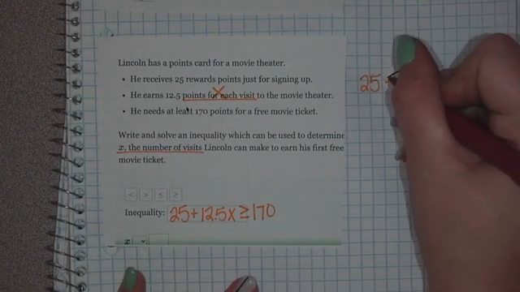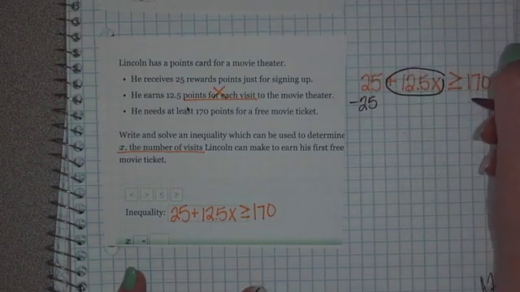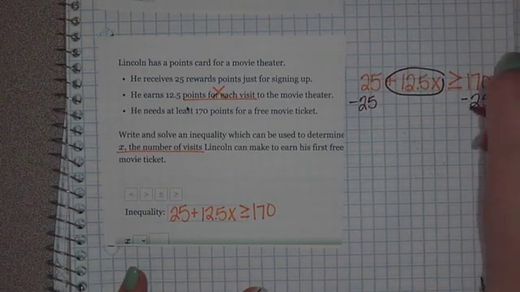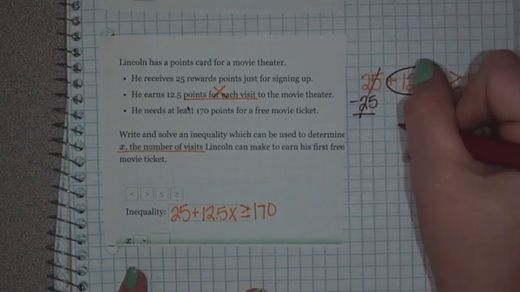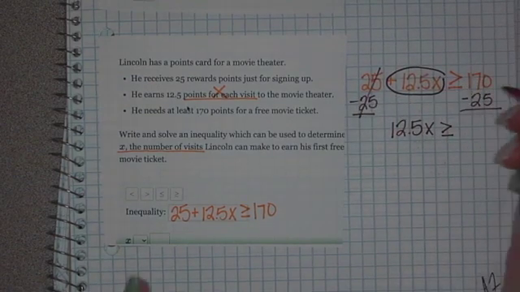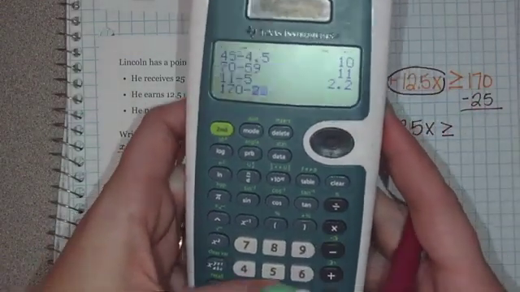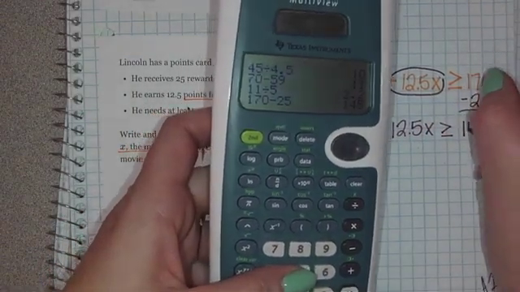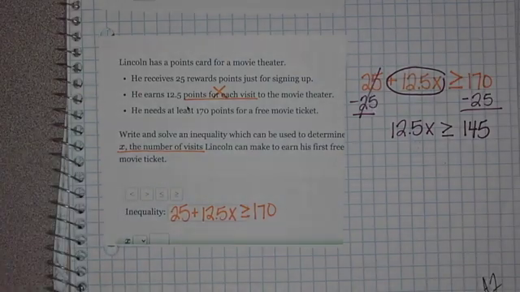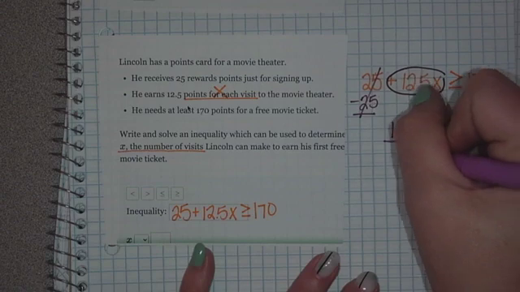All right, now again, we're going to solve. You've got to take off the 25 that he earns to begin with. So we have 12.5x greater than or equal to 170 minus 25. So we have 145 left by just doing the per visit part.